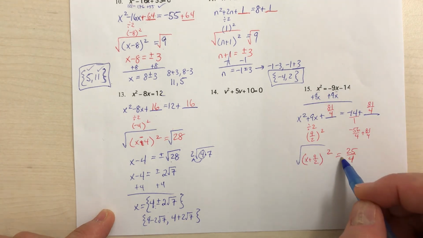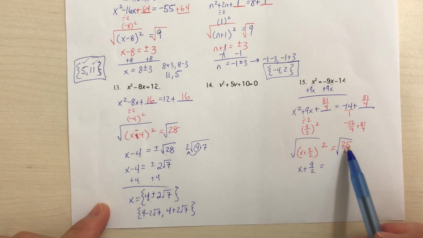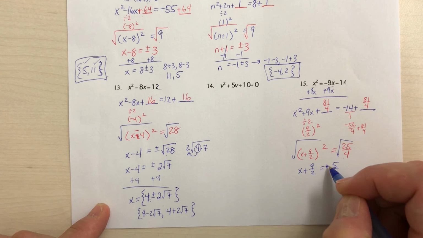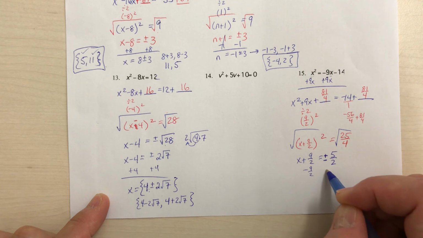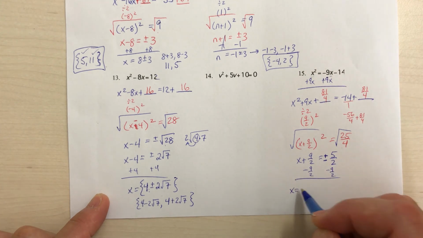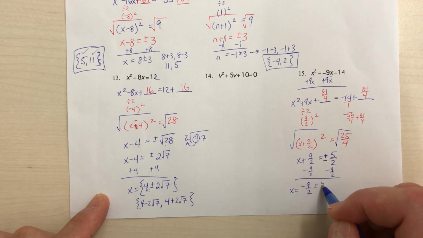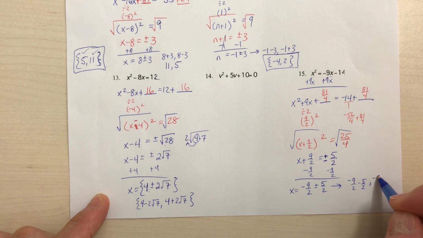And now we take the square root of both sides. x plus 9 over 2 equals, now this is actually a perfect square, I can take the square root of the numerator and denominator, 5 over 2. But remember, there's two solutions, so we write plus or minus. Move the 9 over 2 by subtracting it. So we get x equals negative 9 over 2 plus or minus 5 over 2. All right, so that would be negative 9 over 2 minus 5 over 2, comma, and then the other solution, negative 9 over 2 plus 5 over 2.